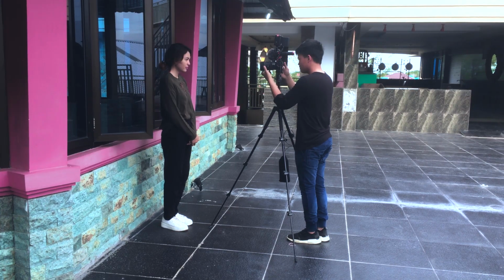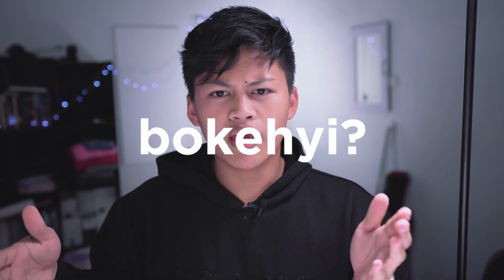But let's take a look at implementing bokeh in an actual shoot. How would you go about doing so? Well, we'll start with our subject and our background, and right now it's looking pretty flat. There's no bokeh yet.